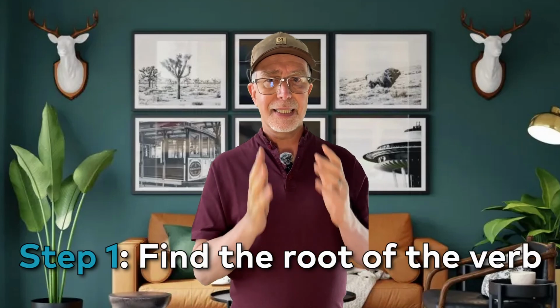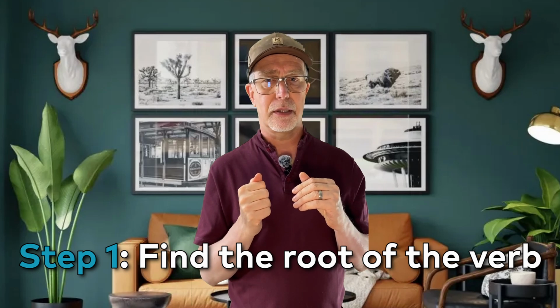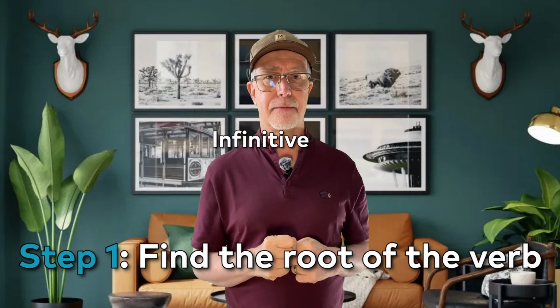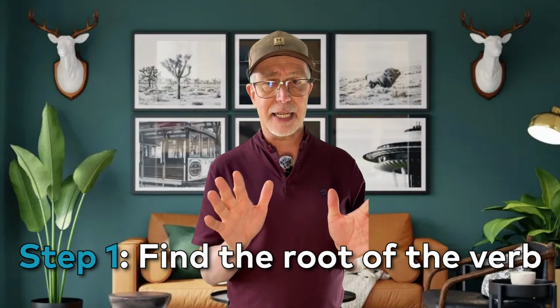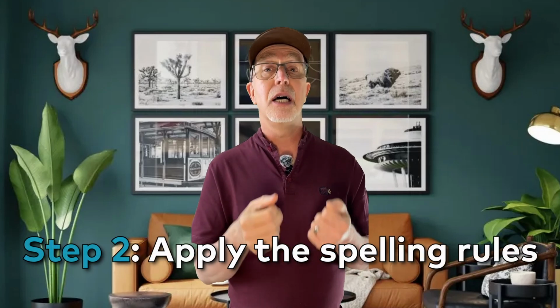Okay, step 1. Step 1 is indeed finding the root of the verb. Infinitive minus the en. That's it. That's step 1. Nothing else to do. Step 2. Step 2 is spelling rules.